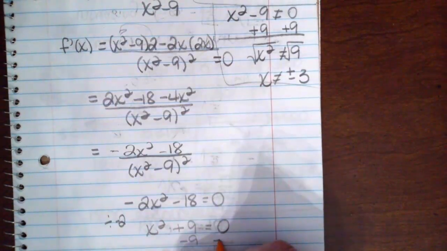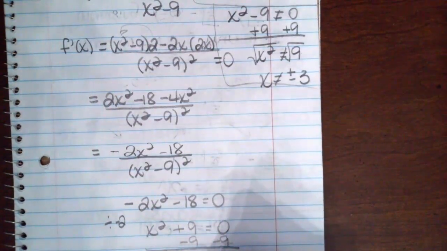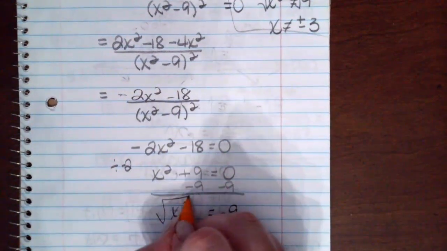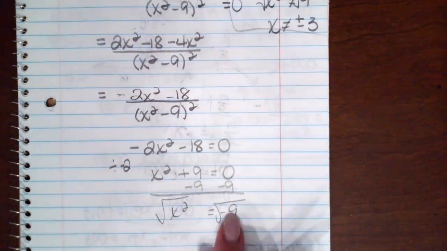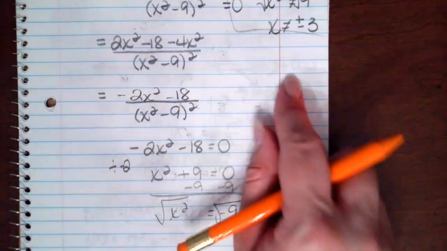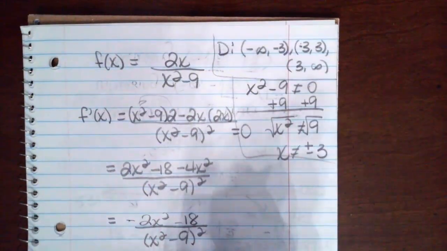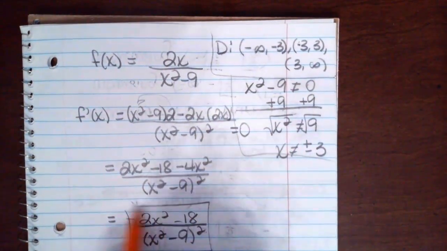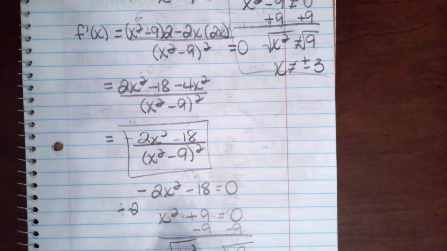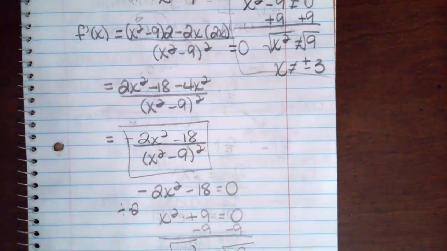So subtract 9 from both sides. And I have x squared equals negative 9. Square root both sides, and then immediately you should stop. This is impossible. Okay, so my only points that I need to worry about are my partition points from the domain. Okay, and we'll test those in the derivative, which I can test this one because it's cleaned up. Okay, so I've got a negative 3, and I've got a positive 3.